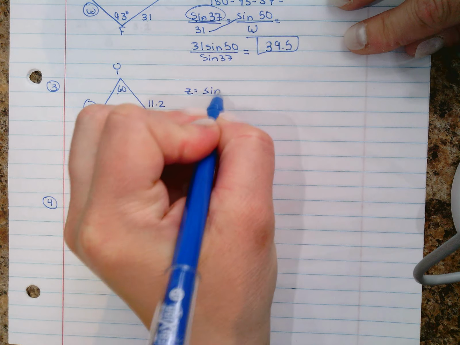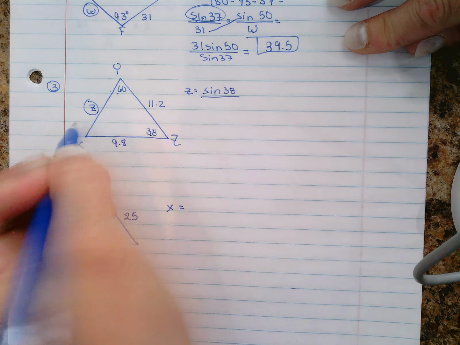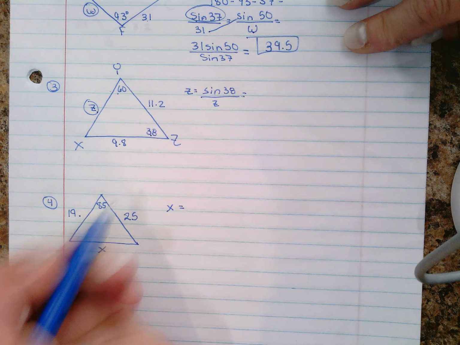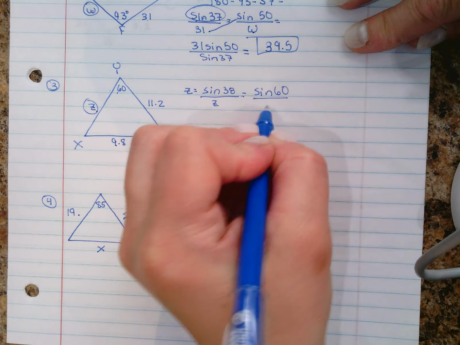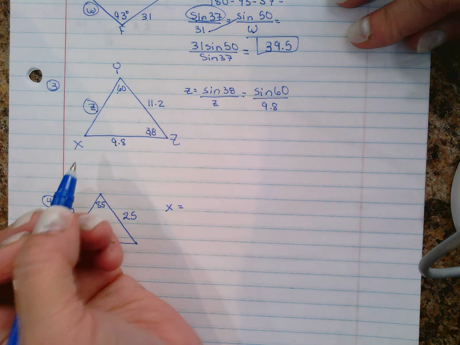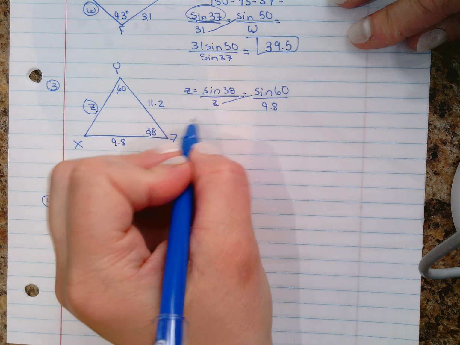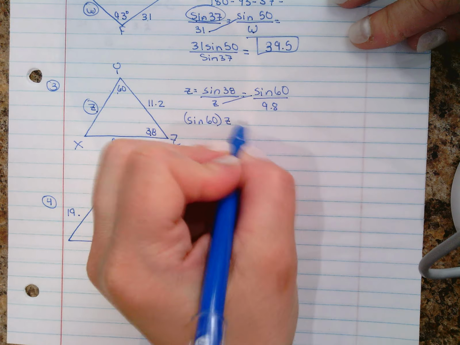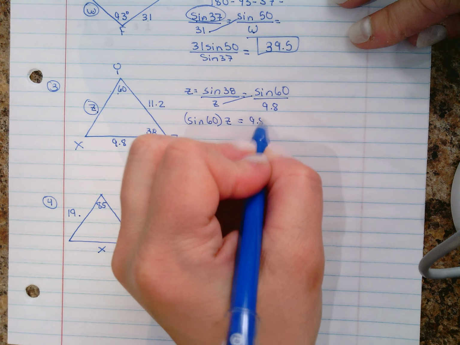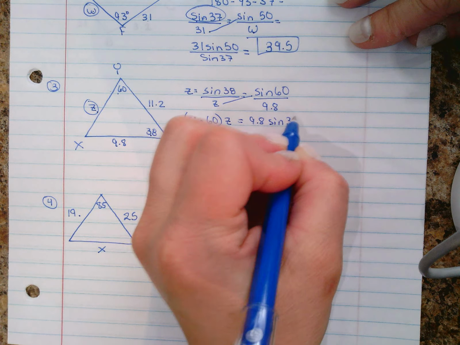So I'm going to have sine of 38 across from Z equals sine of 60 across from 9.8. Now I'm going to cross multiply. When I cross multiply, I'm going to get sine of 60 times Z equals 9.8 times sine of 38.